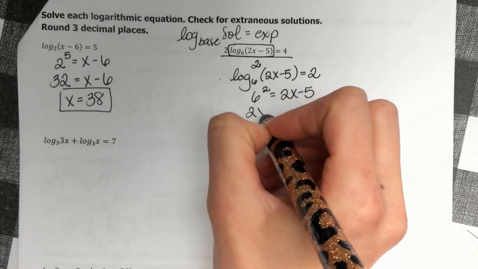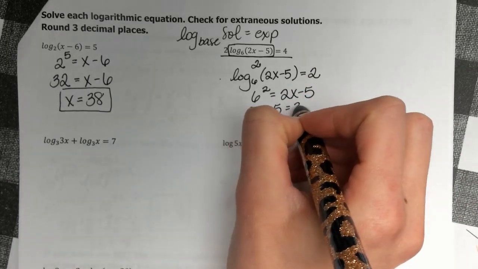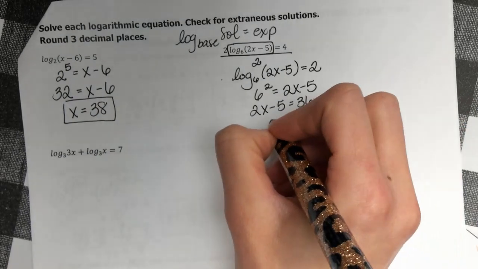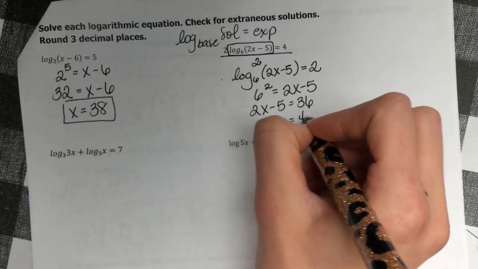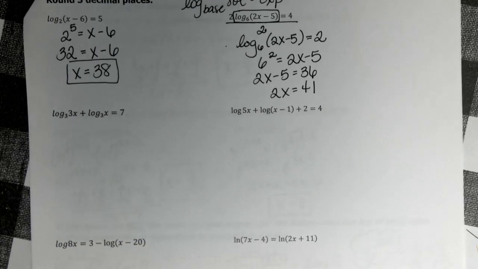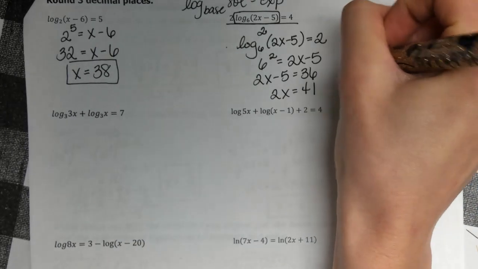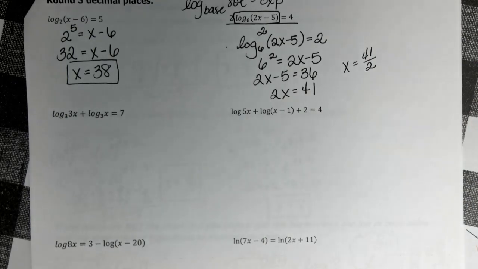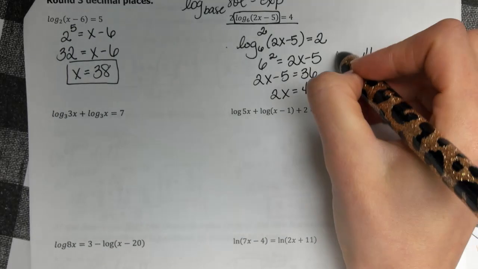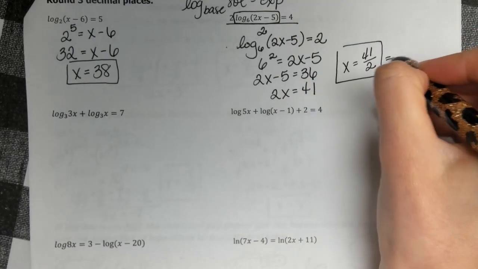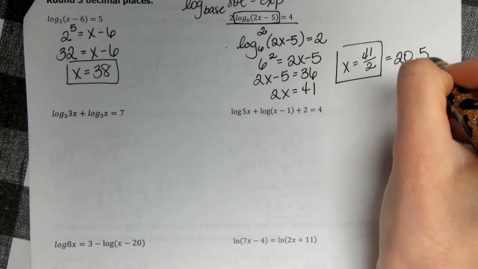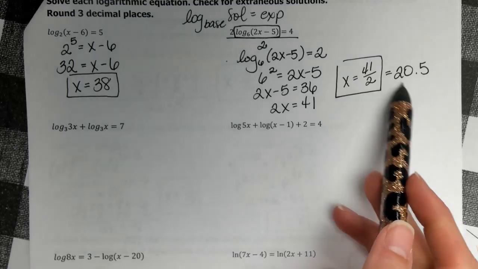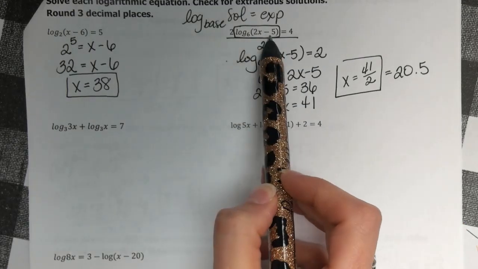So 2x minus 5 equals 36. Add your 5. 2x equals 41. Divide by 2 and x equals 41 halves. If you give me 20.5, then I'll be okay with that too. If I plug that back in, do I get the log of a positive? Yes.